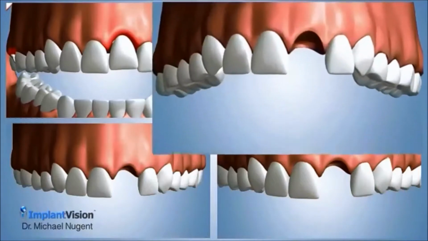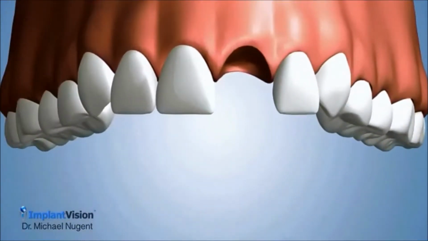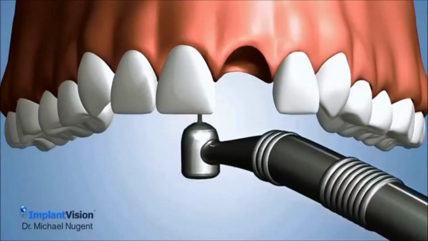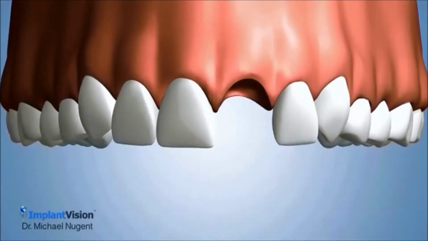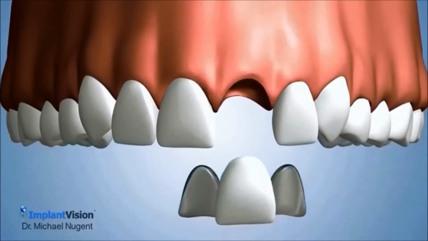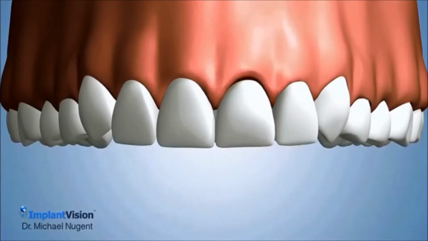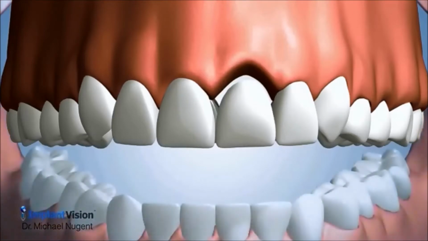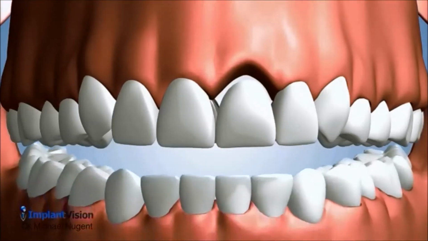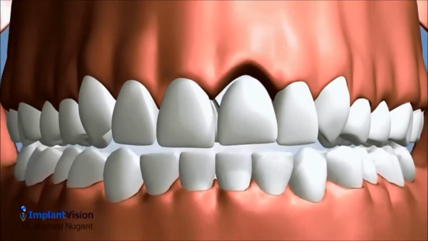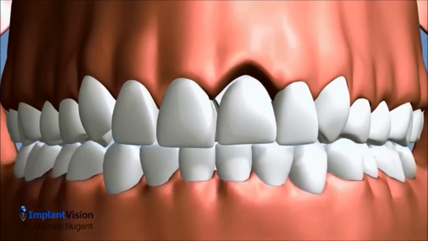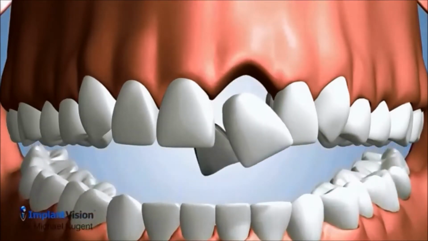In a second option, known as a resin-bonded bridge, a high-speed drill is used to cut into the back of the neighboring teeth. A prosthesis is then added to the back of your natural teeth. With the absence of the natural tooth root, the bone above the crown begins to shrink. Everyday biting forces will also begin to apply opposing pressures that will loosen the bond over time.